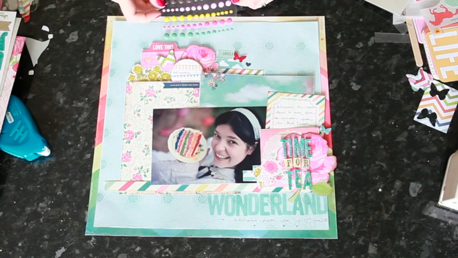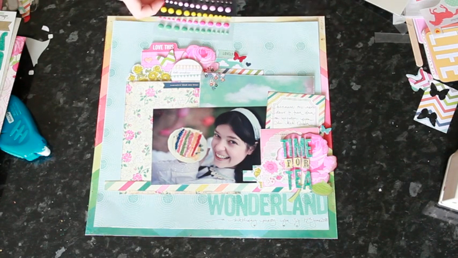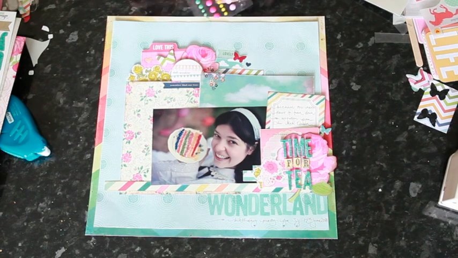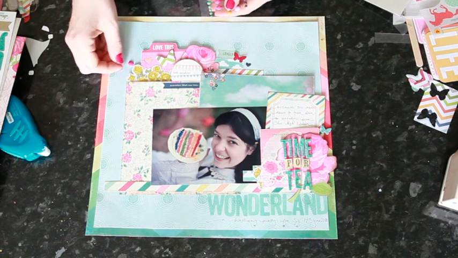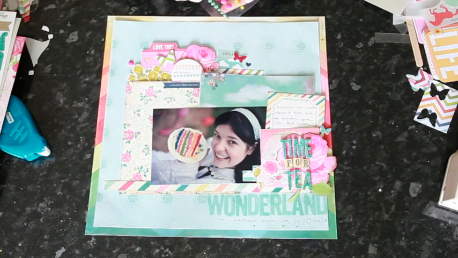But I can go ahead and add some gems or enamel dots or anything like that. That definitely does repeat throughout the album. So I'm going to use some in an aqua shade and some in a hot pink to just add a little bit of color around these.